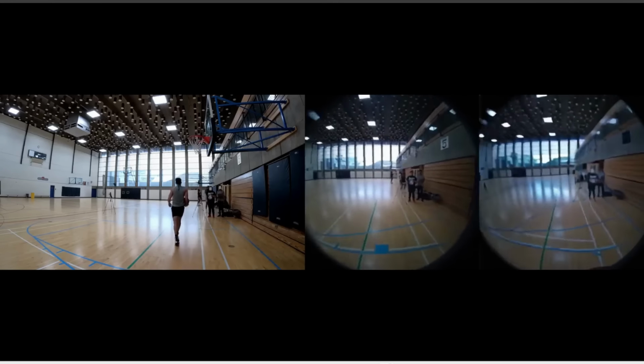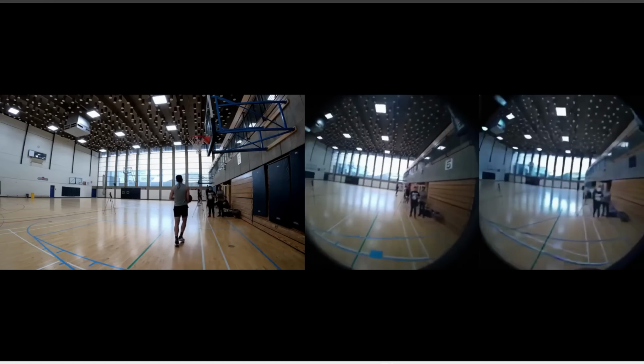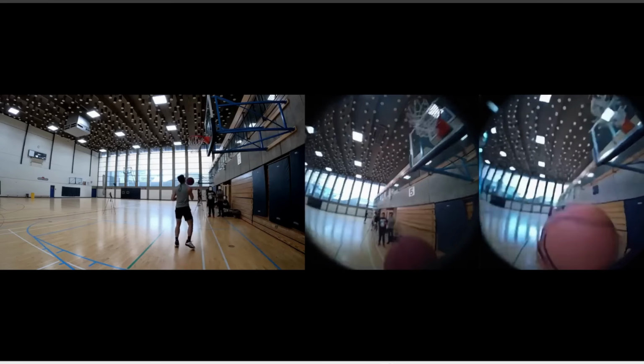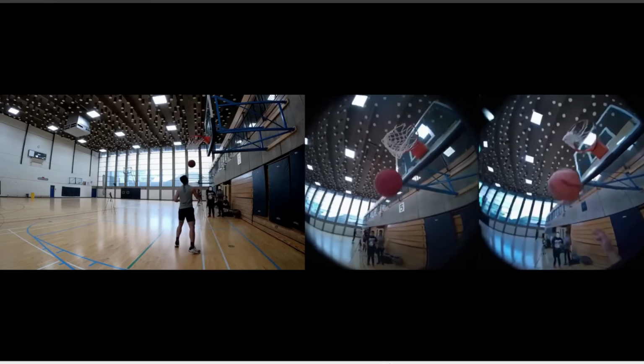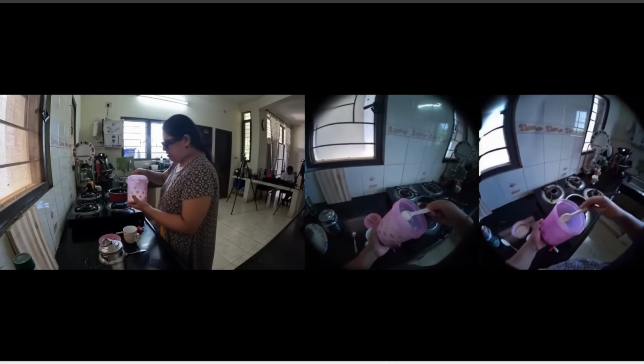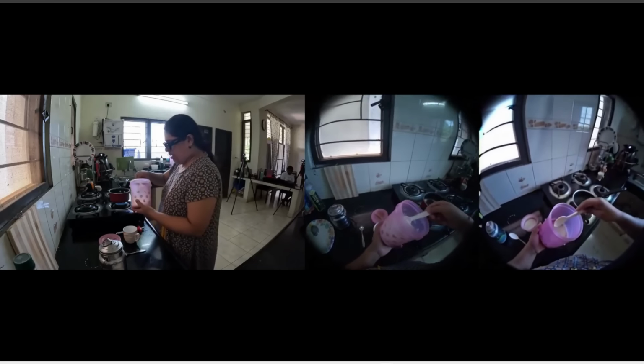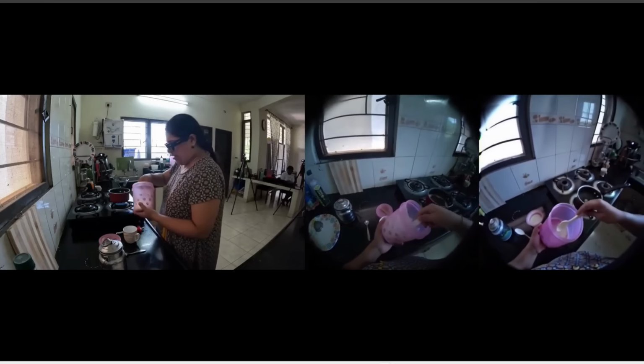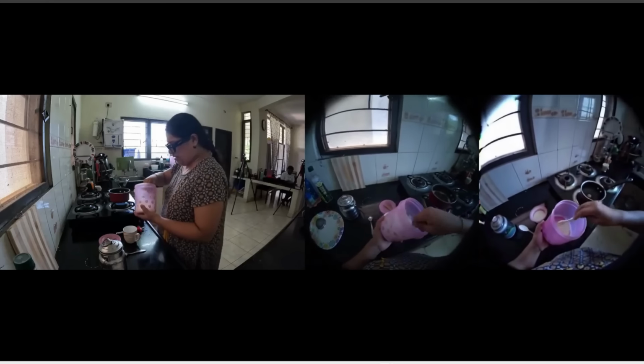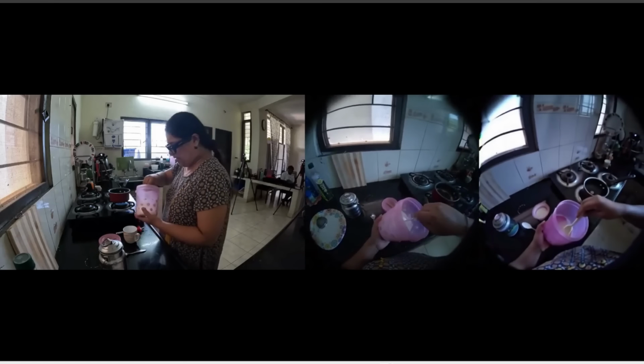Instead of soccer, here's a basketball example, and again, the AI-generated video, which is on the right, is actually quite similar to the ground truth. Here's another example for your reference. It's pretty crazy how the AI was able to extrapolate so much data from just one original video. And again, it's very similar to the ground truth.